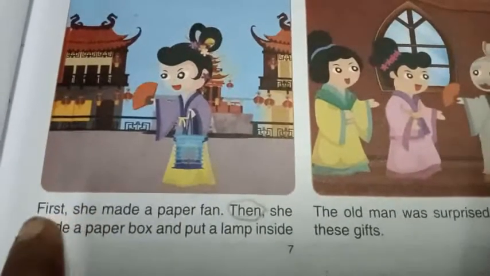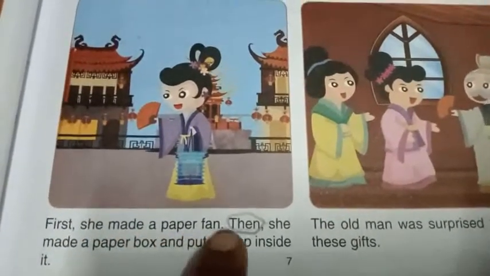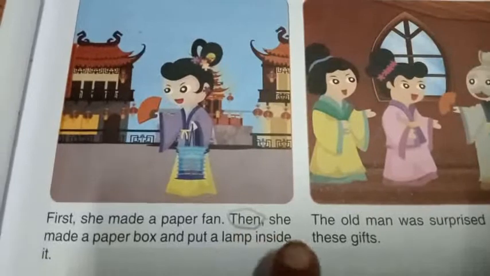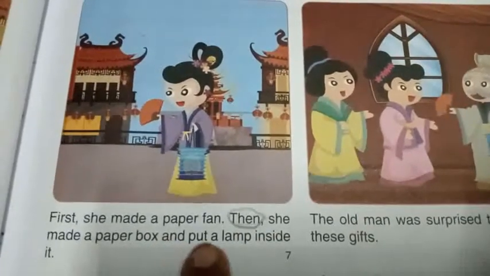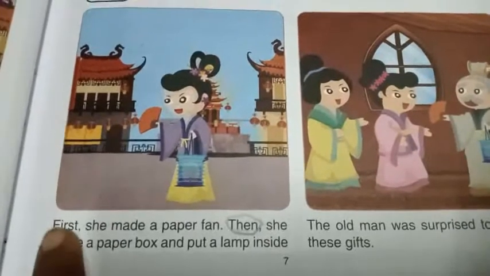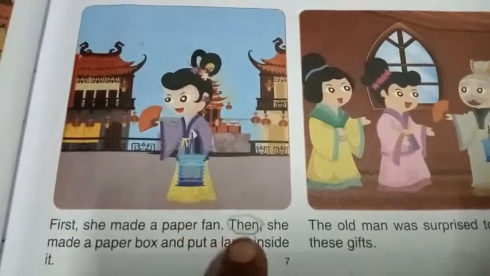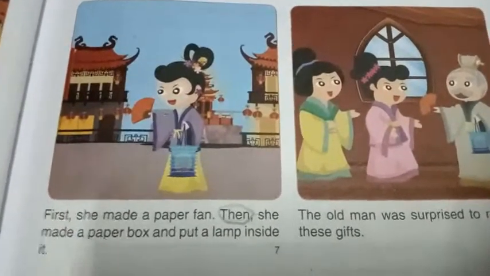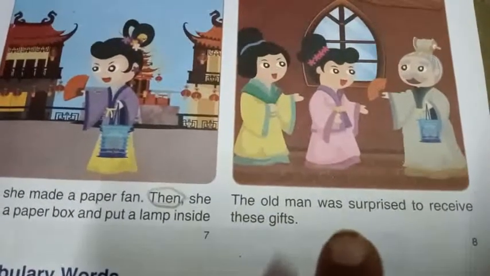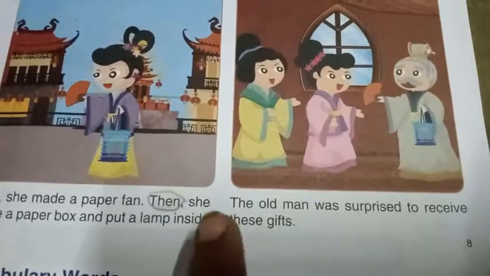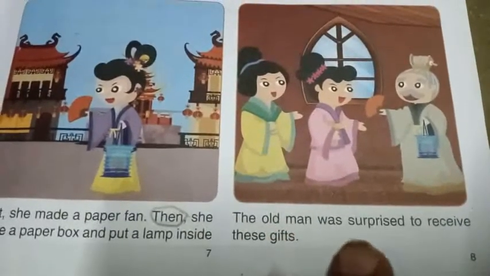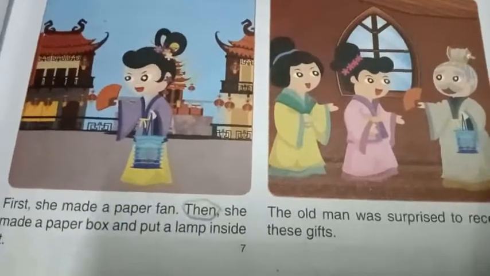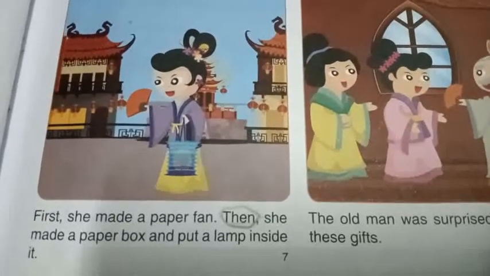Page number 7. First, she made a paper fan. Then, she made a paper box and put a lamp inside it. Next, the old man was surprised to receive these gifts. Yes. So, my dear children, did you predict this story?